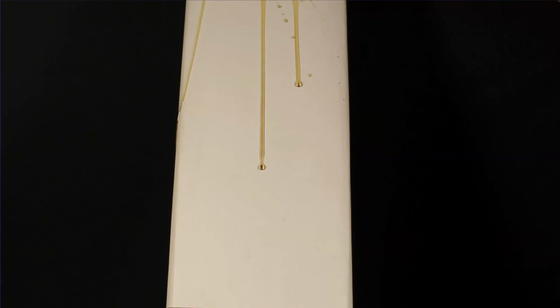So what is happening here? It's not about density. The honey is resistant to flow. This is an activity to understand the concept of viscosity, and based on this I'll be relating it to the theoretical concept.